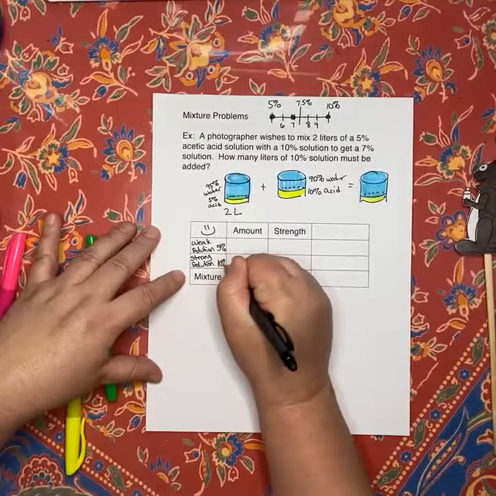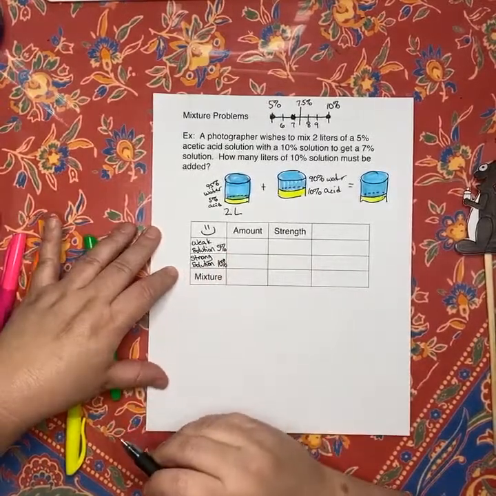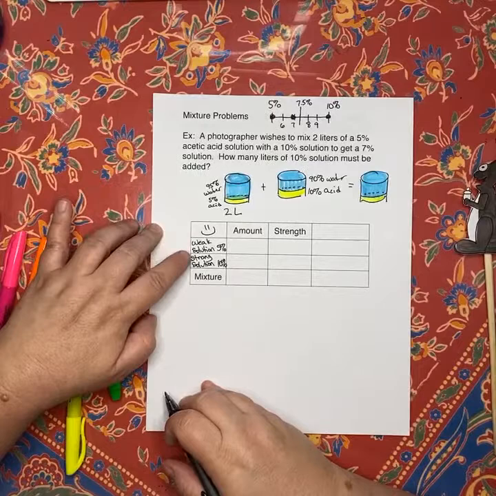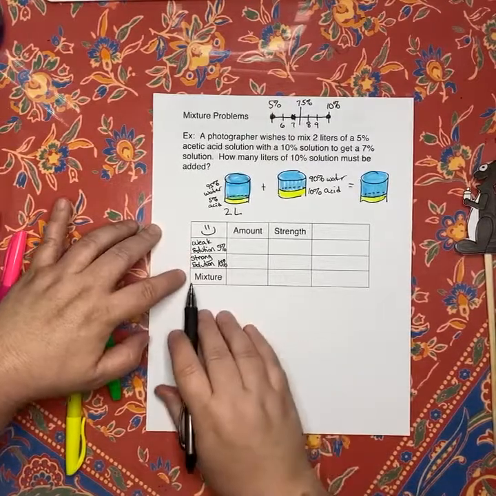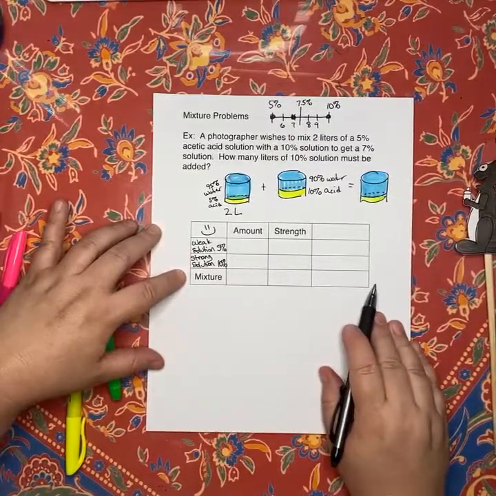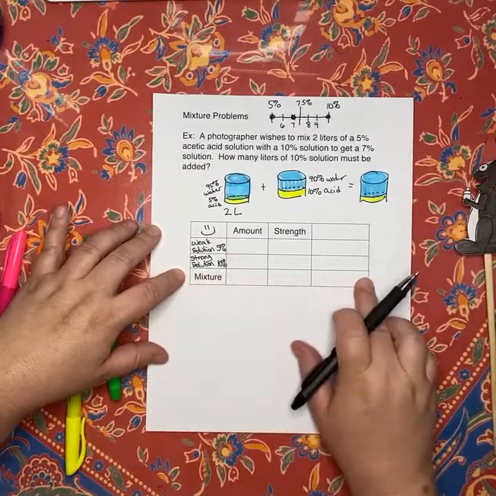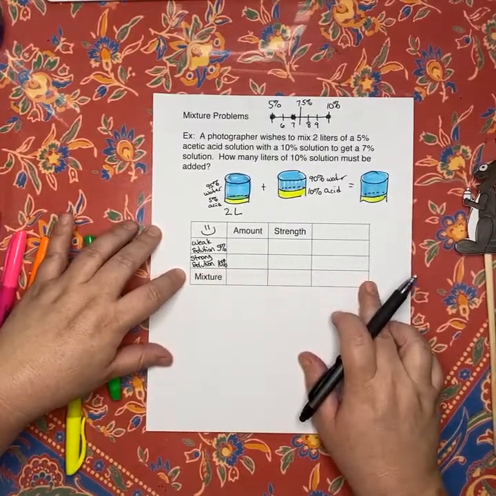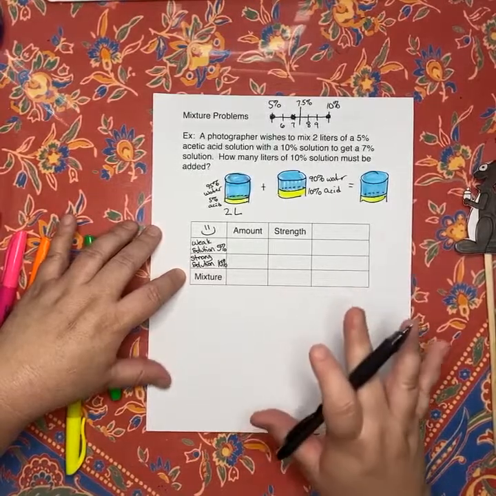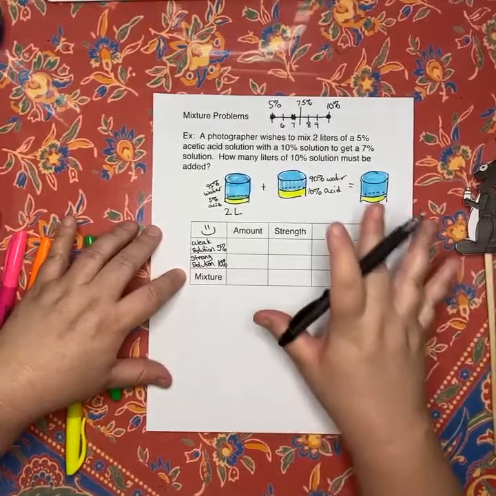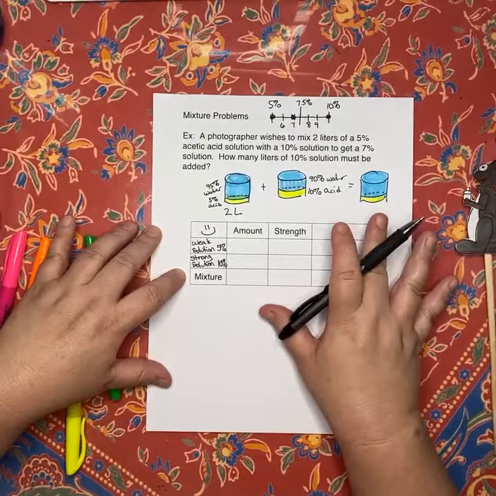That's the 10% solution. You do not have to call them weak and strong. You could just write 5% and 10%. And then the last row, and this is new for this one, I'm actually going to do a mixture down here. Now, in the previous two problems, we didn't use that. So this is a slightly different approach for a slightly different problem.